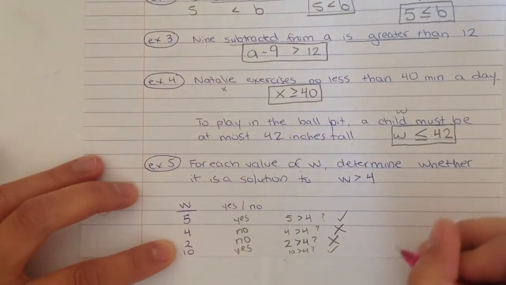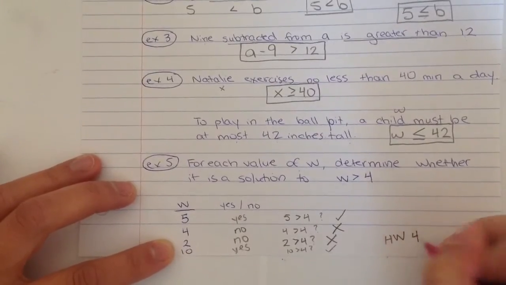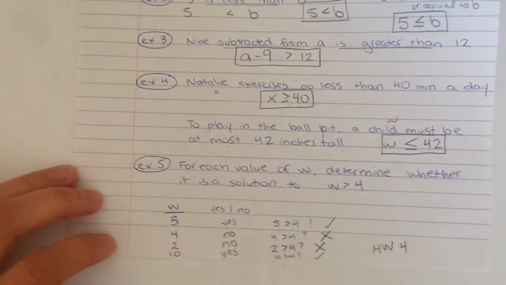Okay. All right, your homework is in Alex. It is homework number 4, and it's on inequalities very similar to these examples.